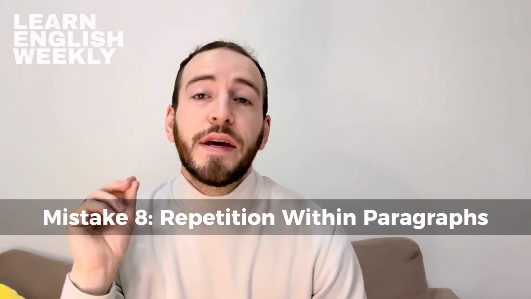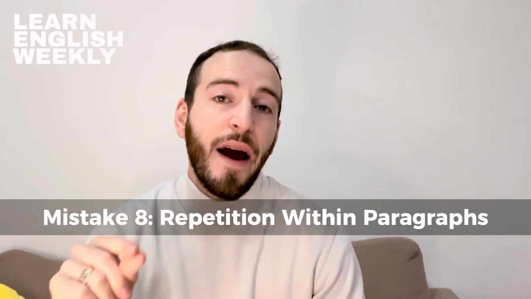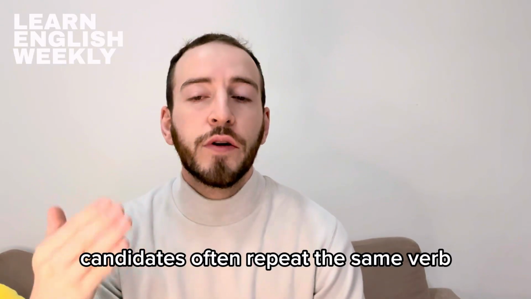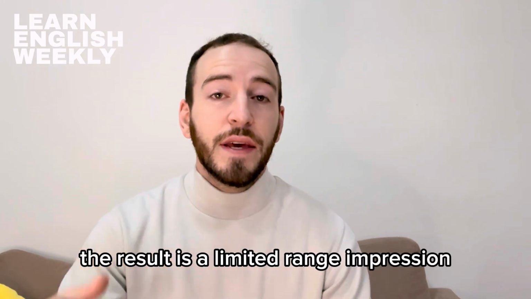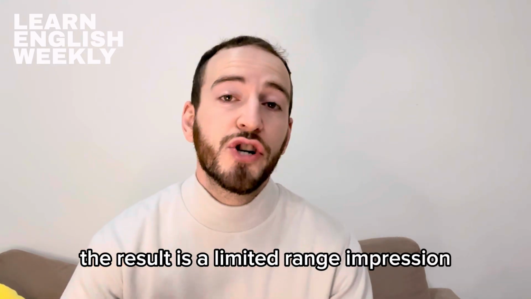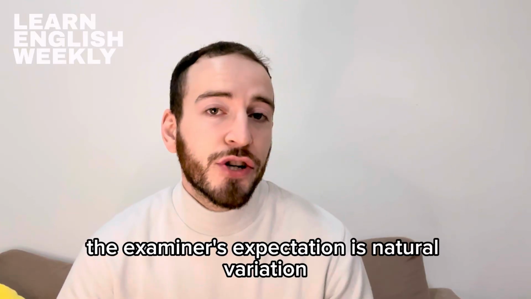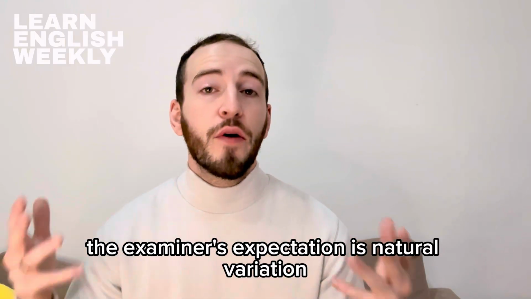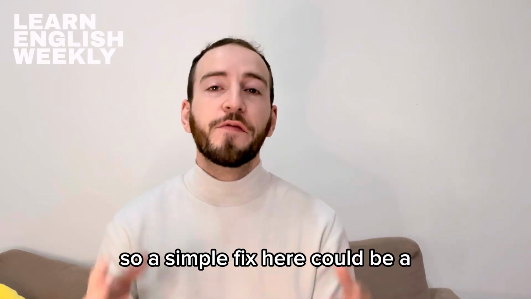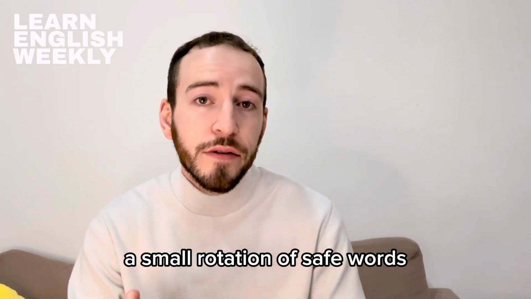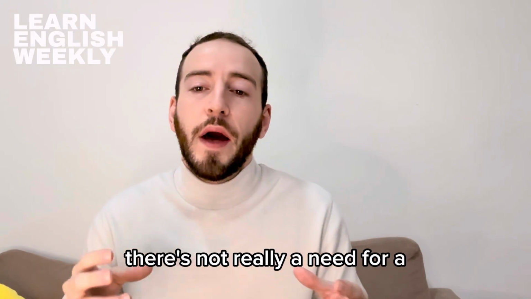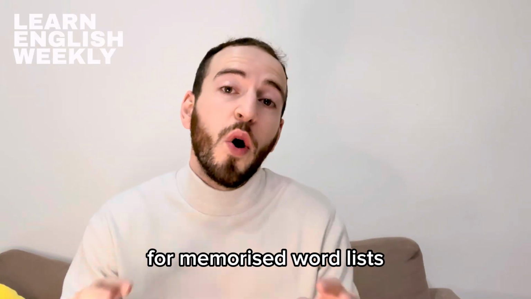Mistake number 8 is repetition with paragraphs. Candidates often repeat the same verb, the same phrase. The result is a limited range impression. The examiner's expectation is natural variation. So a simple fix here could be a small rotation of safe words. There's not really a need for memorized word lists.